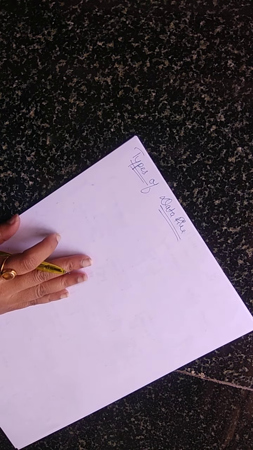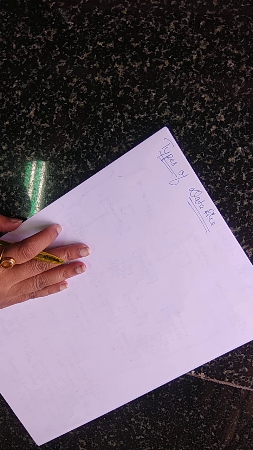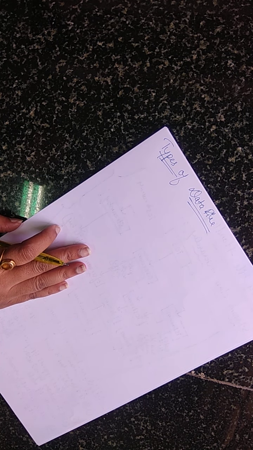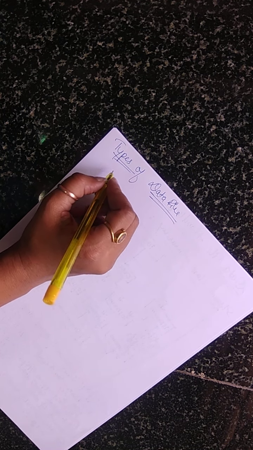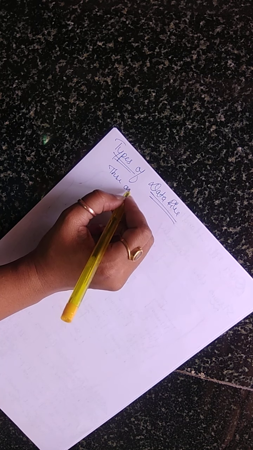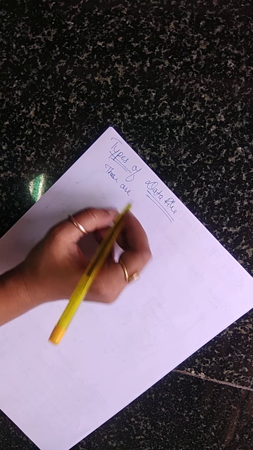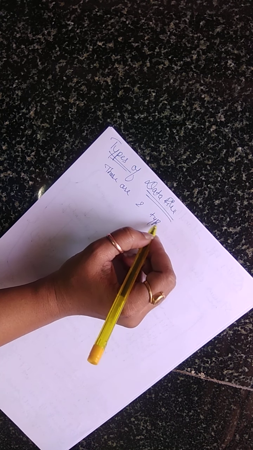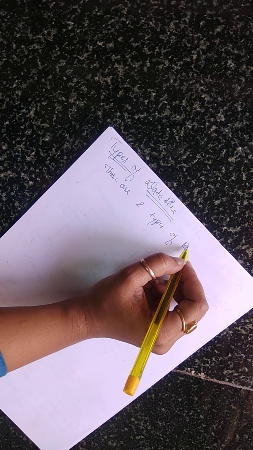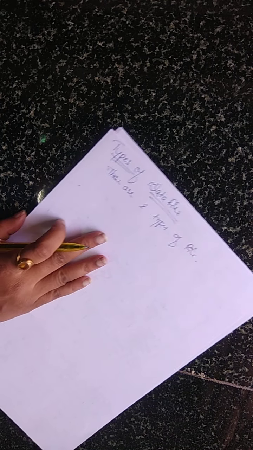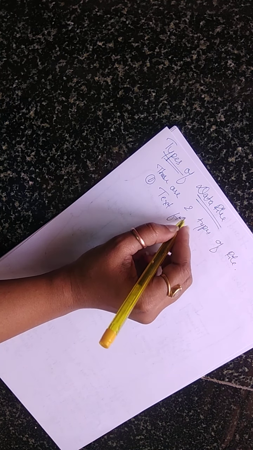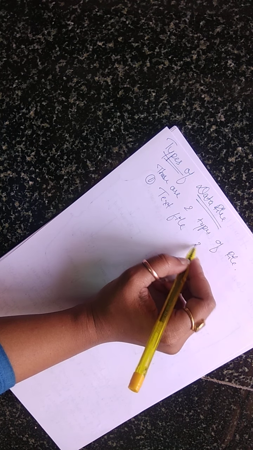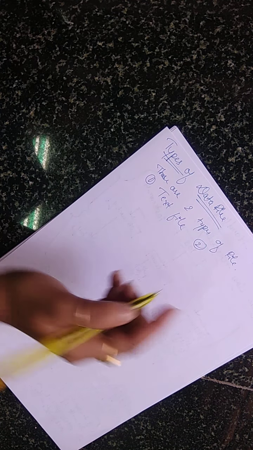Which are those? The first one is the text file, and the second one is the binary file. So generally we have two types of data files: the first is the text file, and the second is the binary file.